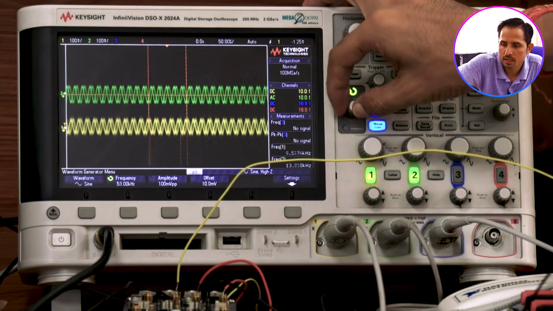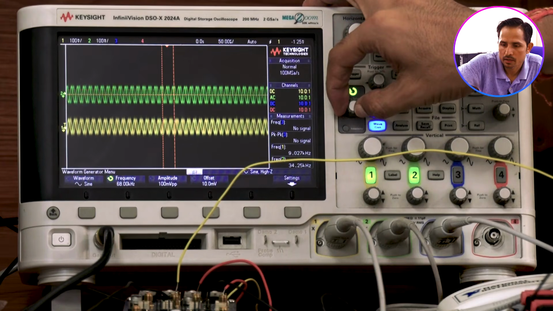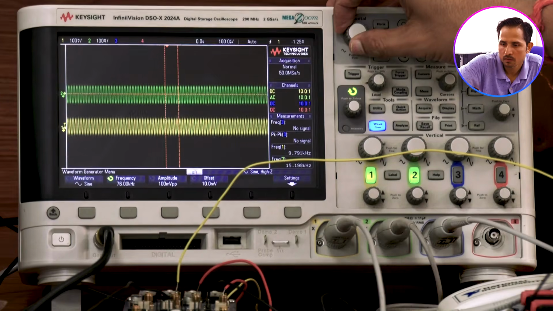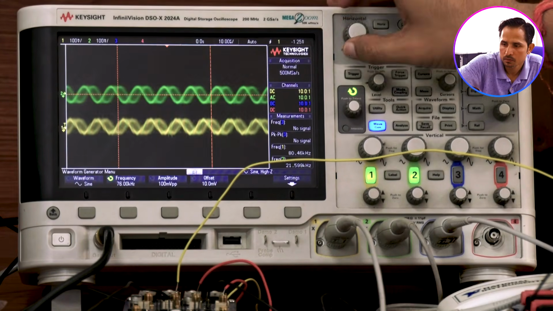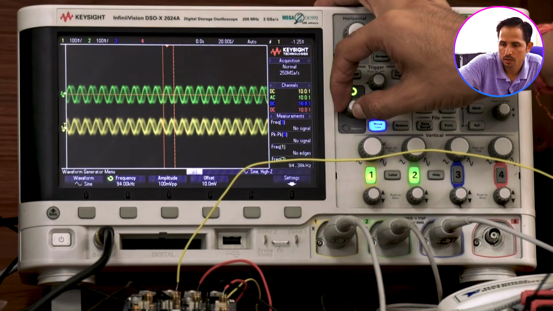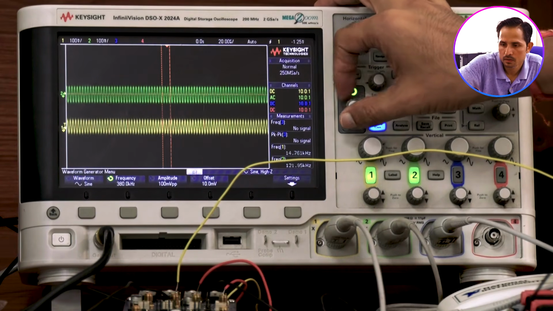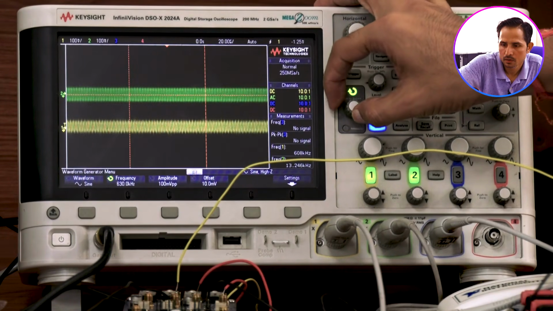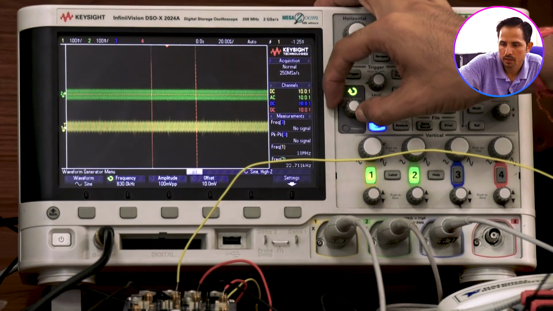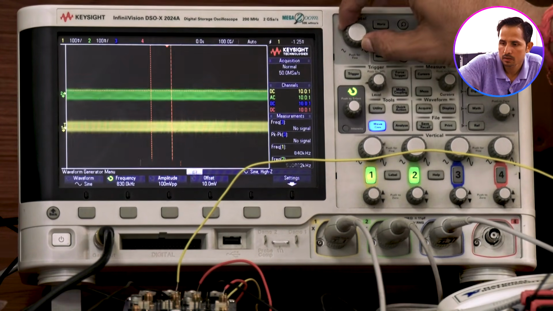If I keep on increasing the frequency, right now it has moved around 70 kilohertz. Now it is around 90 kilohertz. It is now 630 kilohertz. Now it is around 800 kilohertz.